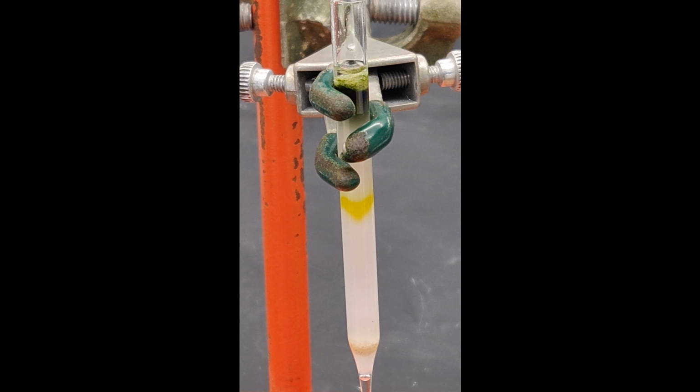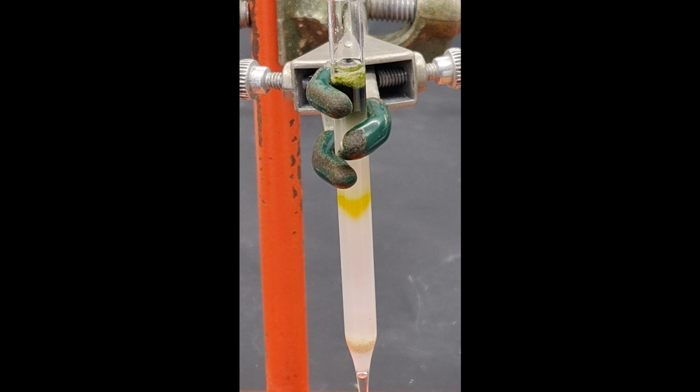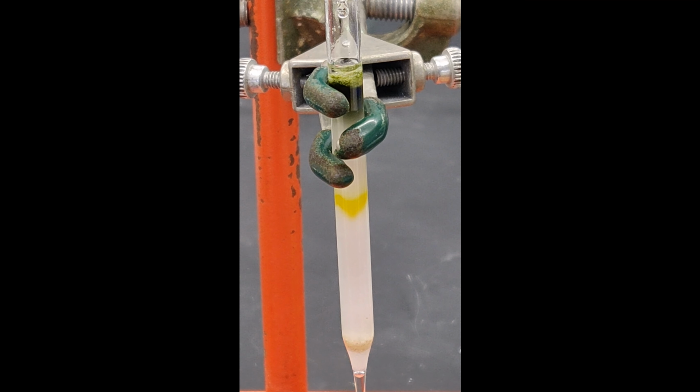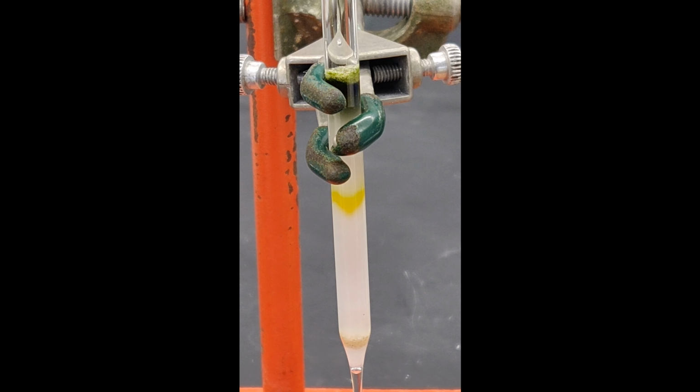Depending on how tightly the column was packed, how much cotton you used to make the column, and how tightly you pushed it into the pipette, the first color band of pigment could take 20 minutes or more to elute from the column.